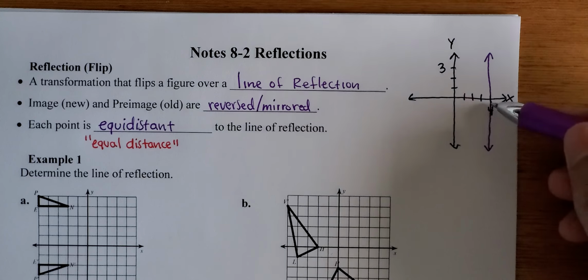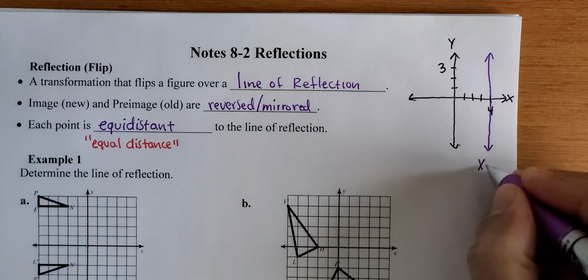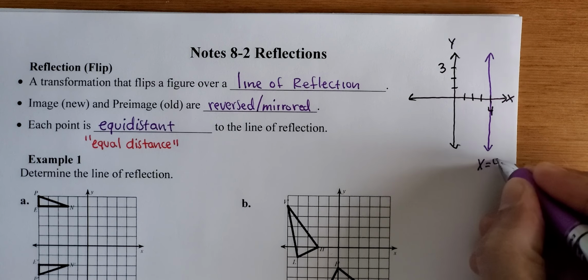So the answer to this one is, since this has a slope that's undefined, the only value that matters is the value at which the line crosses the x-axis, and that will give you the equation. So the equation for this one is x equals 4.